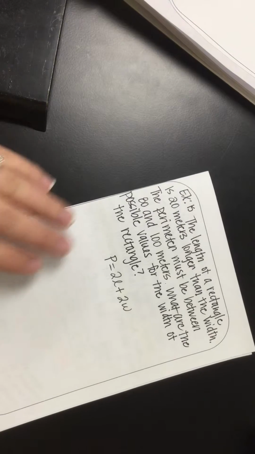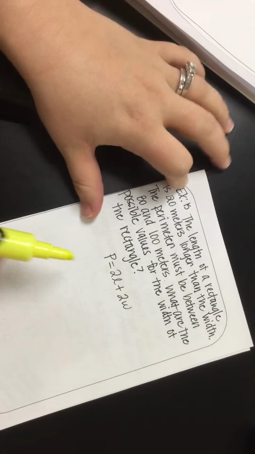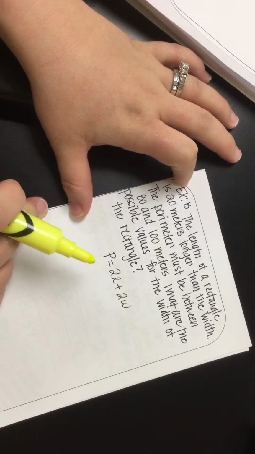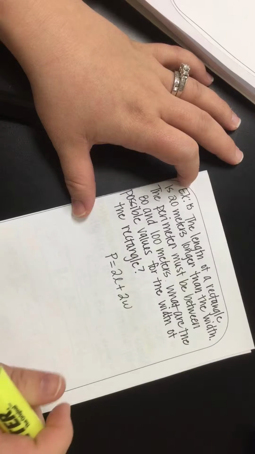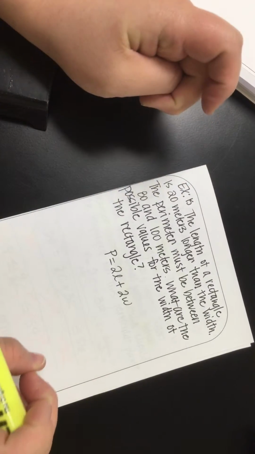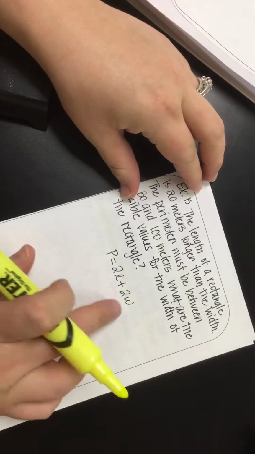It says the length of a rectangle is 20 meters longer than the width. The perimeter must be between 80 and 100 meters. What are the possible values for the width of the rectangle? Now, two things here. Because you have two different variables going on, length and width, we need to find a way to tie them together, meaning make the same variable for each length and width.